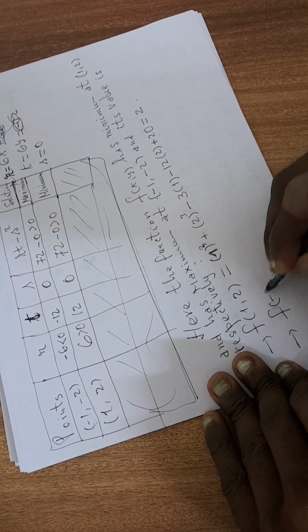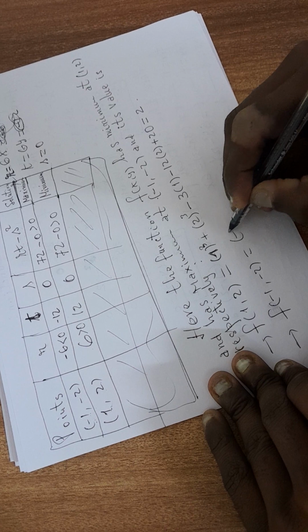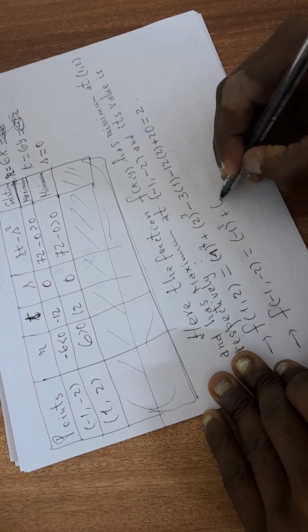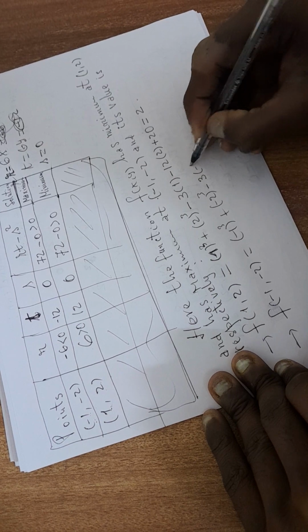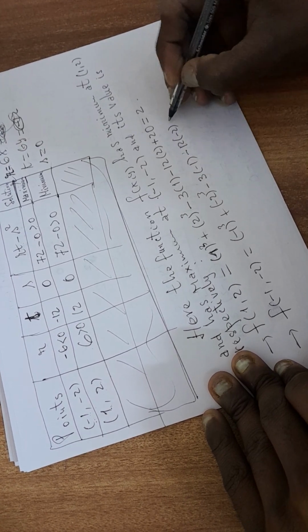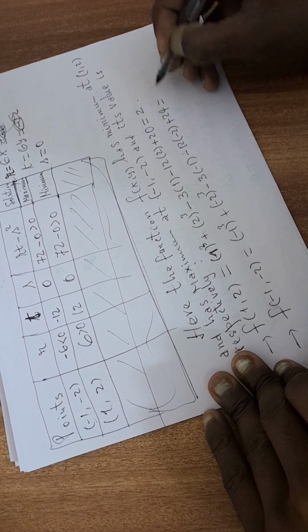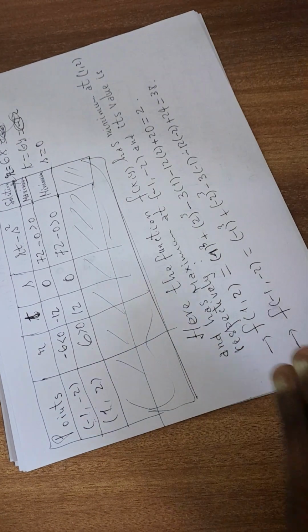And f(-1,-2) will be -1 cube plus -2 cube minus 3 times -1 minus 12 times -2 plus 20, and this will be equal to 38. This is the maximum value of the function.